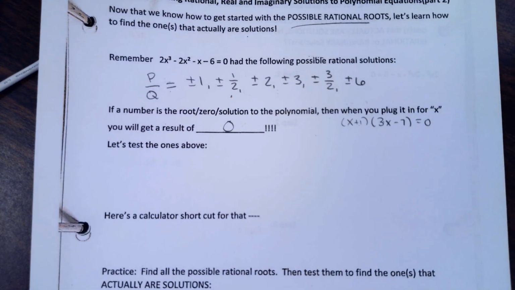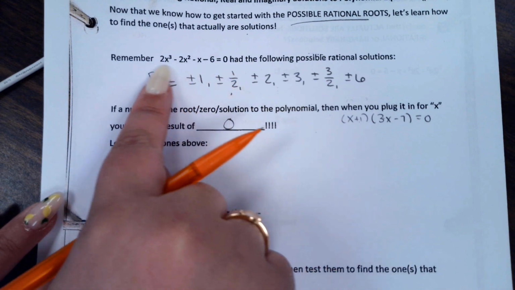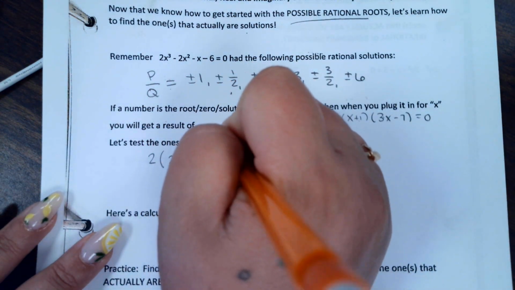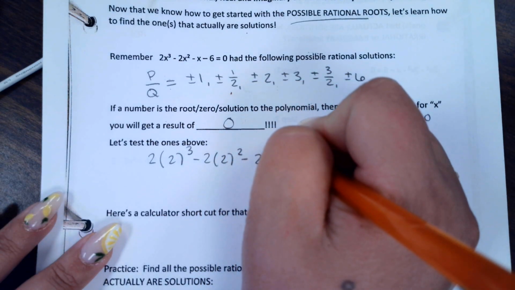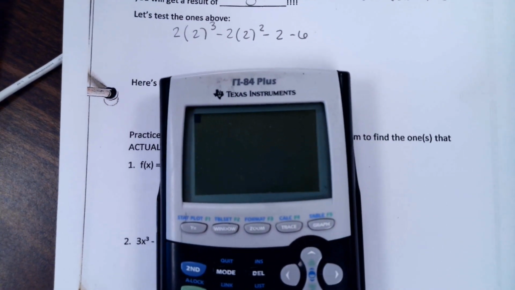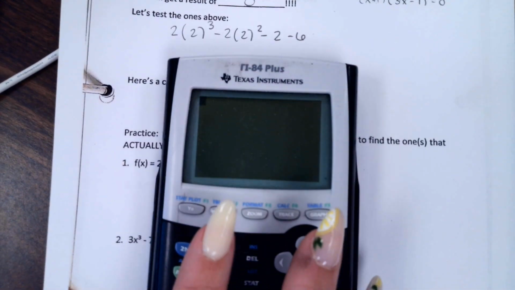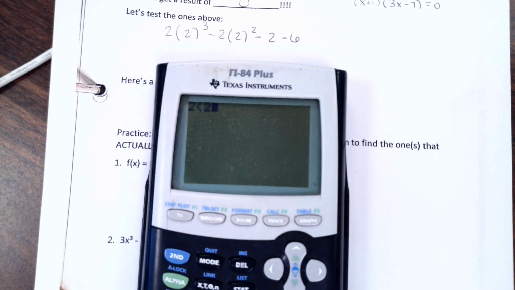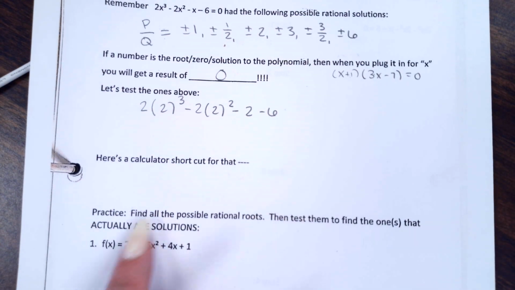Now, we knew that 2 was the solution, right? Because I had told you that originally. So if we plug 2 into our equation, we should get 0. Let's see. 2 times 2 cubed minus 2 times 2 squared minus 2 minus 6. Does that equal 0? We can just plug it into our calculator and find out. Okay, so it equals 0. So that means 2 is a solution.